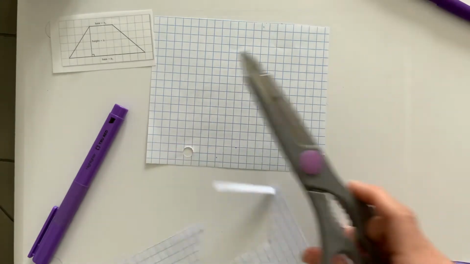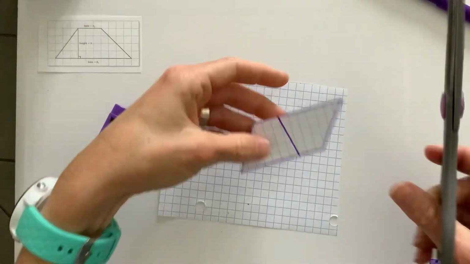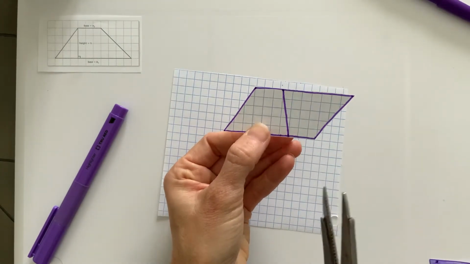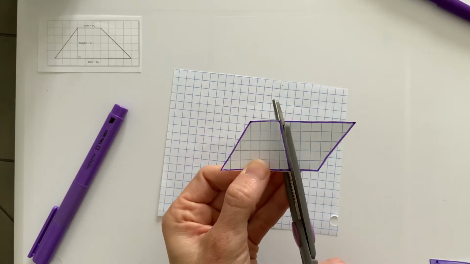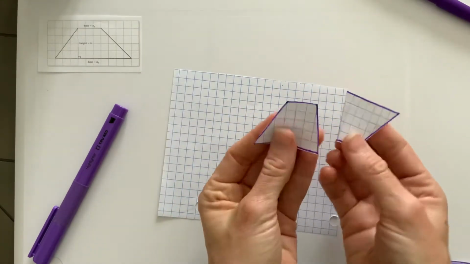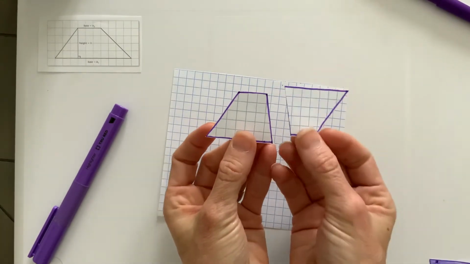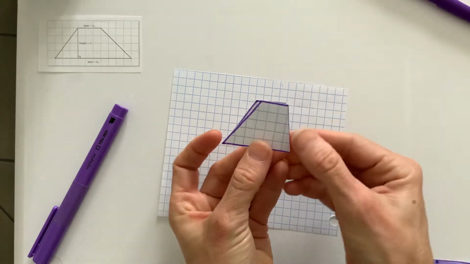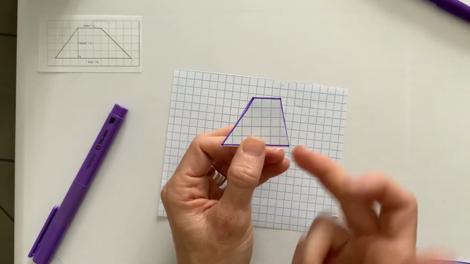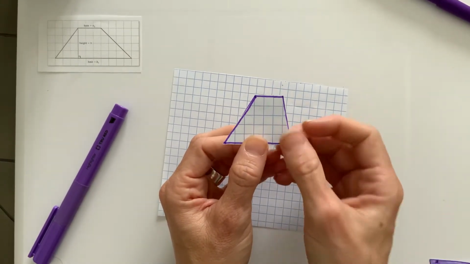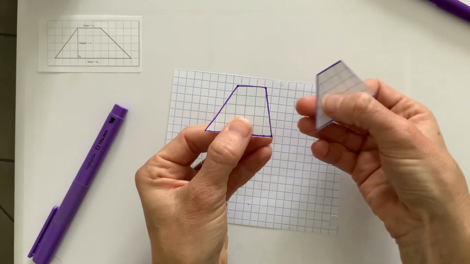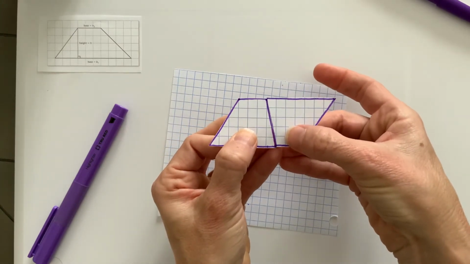Okay, so I have my parallelogram. Now I'm going to take this parallelogram, and this line that I've drawn is exactly in half. So I have these 2 identical trapezoids, and I know they're identical because I can take this one, flip it and turn it and lay it on top of the other. So a parallelogram can be made from taking a trapezoid, and imagine you're doing a copy, paste, and then flipping it. And now you have a parallelogram.